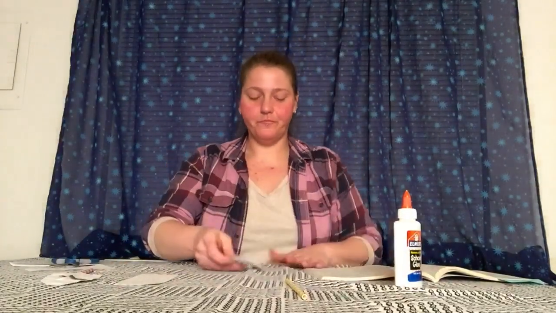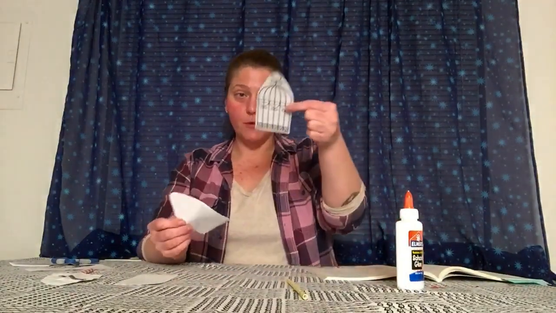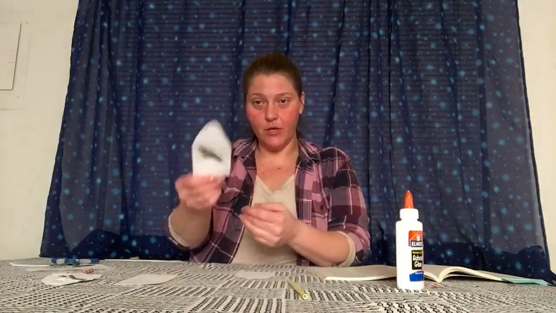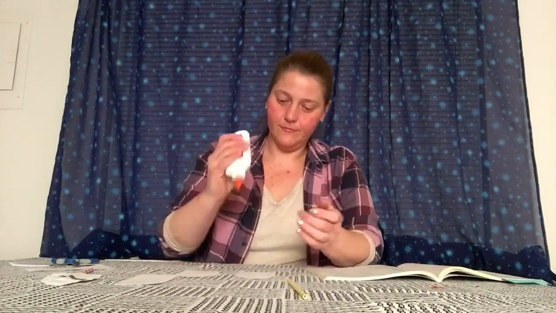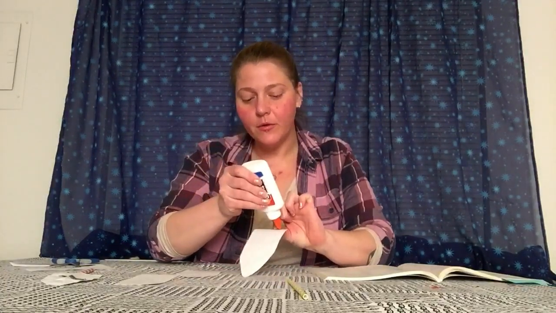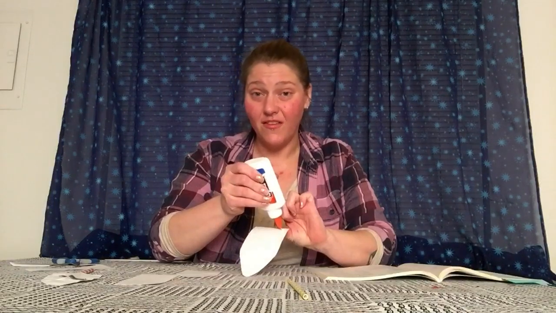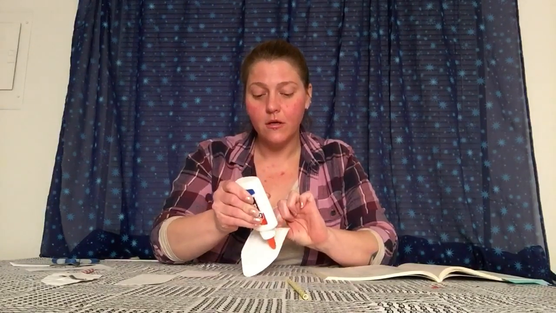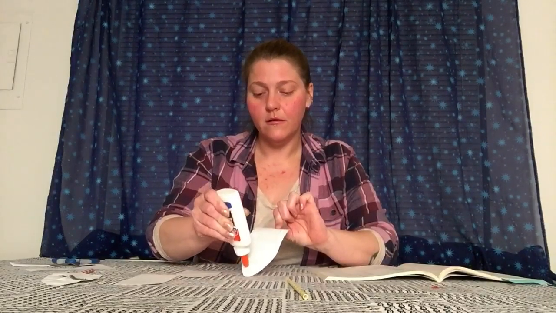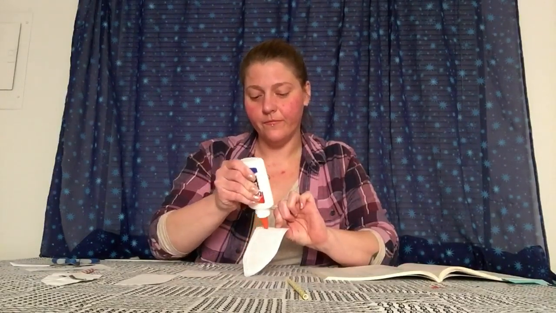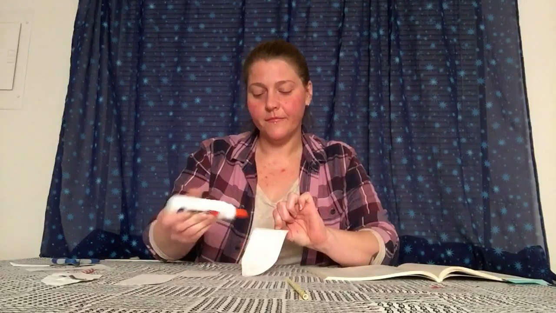Okay. All right, now lay your bird cage side down, and then flip your bird and lay that bird side down. And now we're ready for glue. Now I'm just going to put my glue along the edge, not right on the edge, but close to it. Can you see that? It's hard to see white on white. Okay.